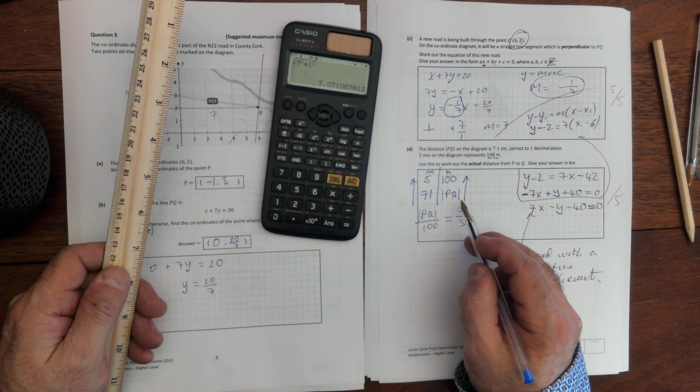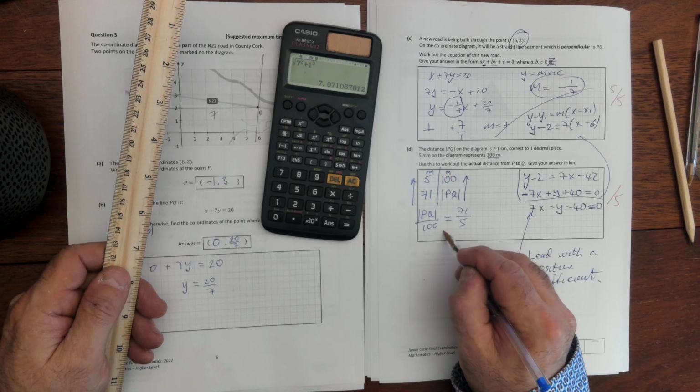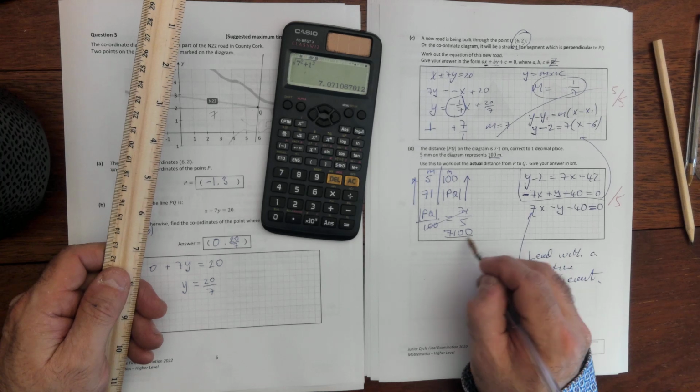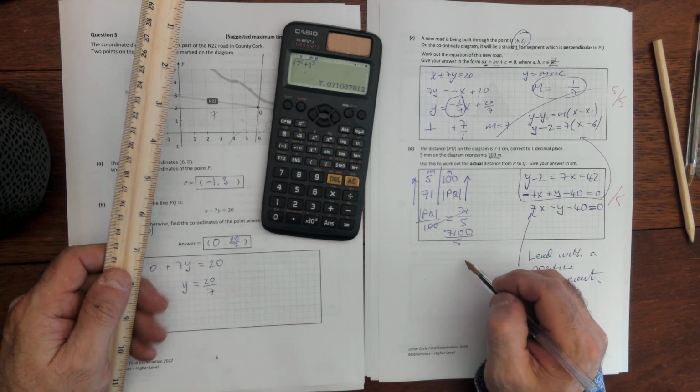and we're getting our answer, by the way, in meters. So you get 7,100 when I multiply them together and divide by 5. Okay, I'll put it in the calculator.